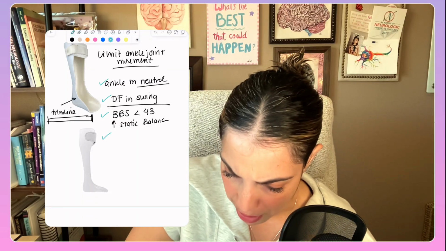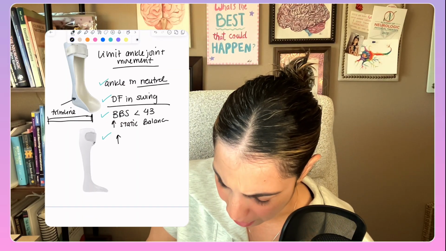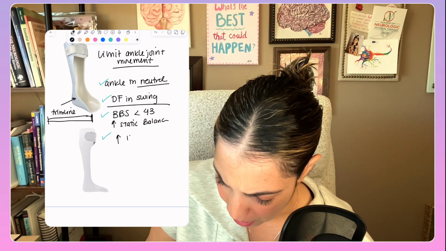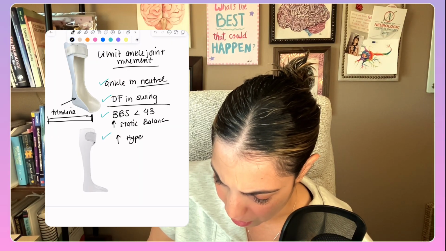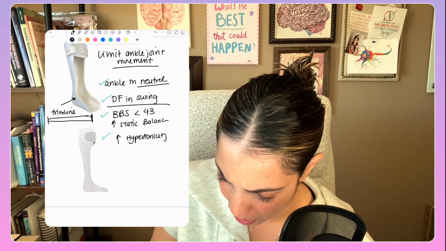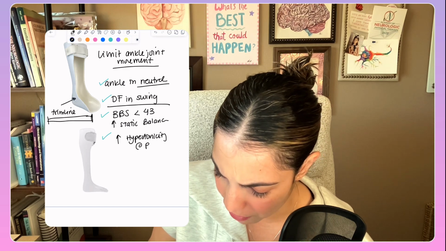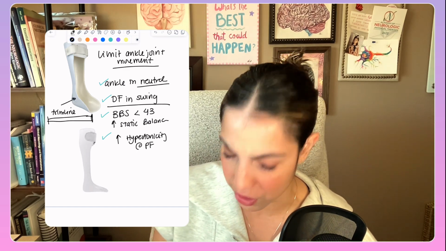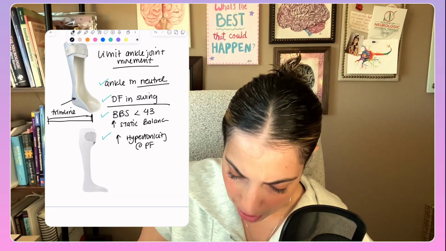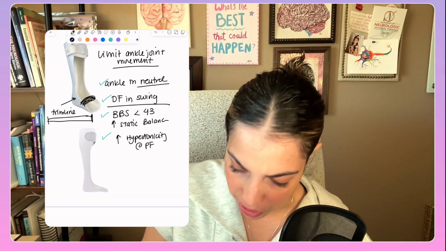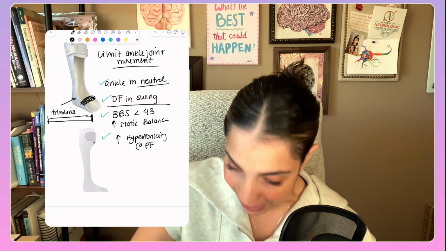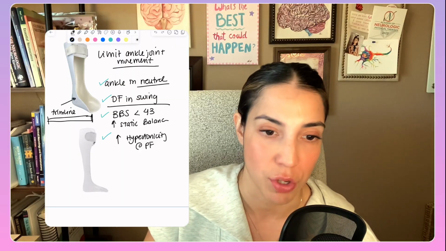These are for people who have high hypertonicity at the plantar flexors. Okay, so it's going to help with that. And some of these have a strap here, which is obviously going to keep the ankle more in place. So that can help when they have a lot of tone.